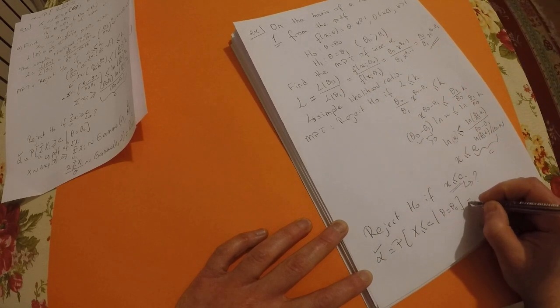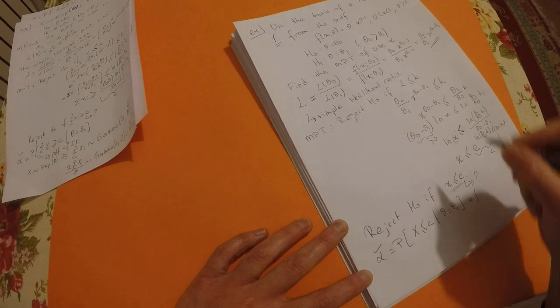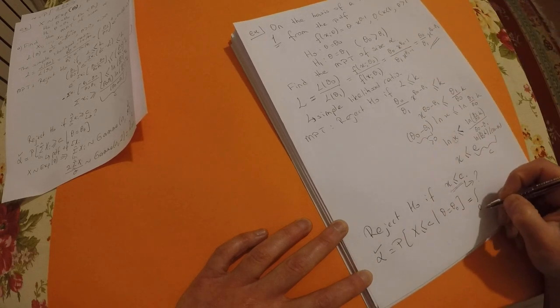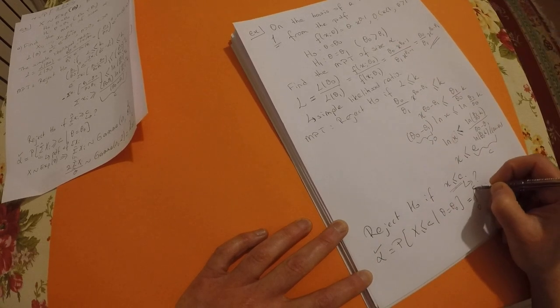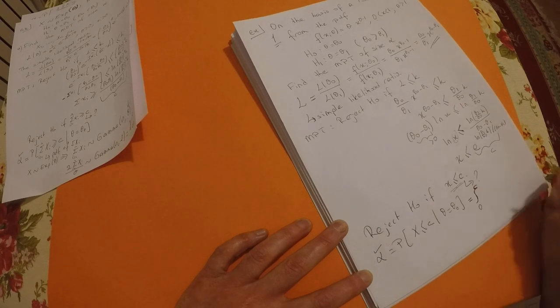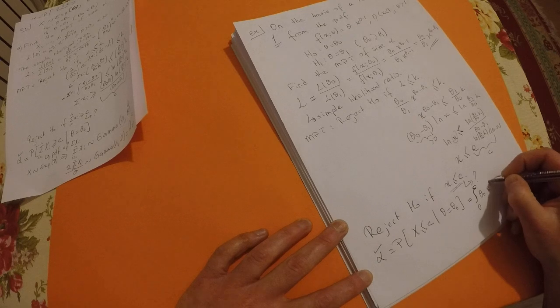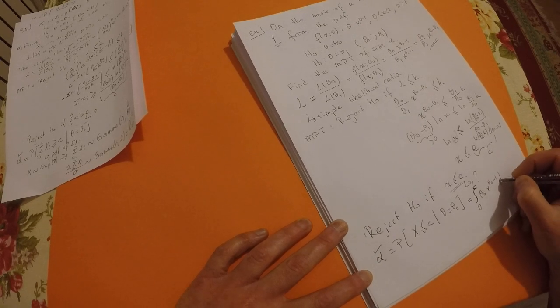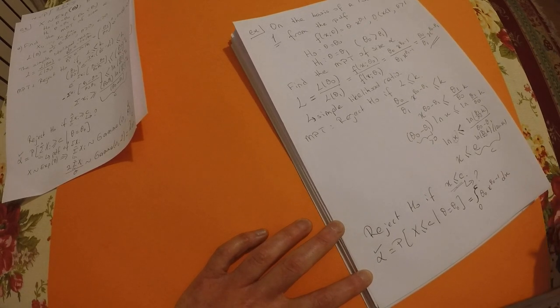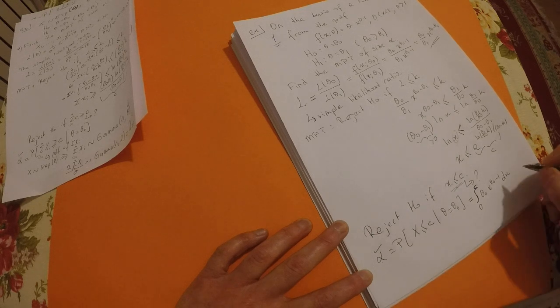So here what we have to do: the lower bound of x is 0 up to the value c in the integral. So our true theta value is theta 0, dx. Okay, and this quantity equals alpha.